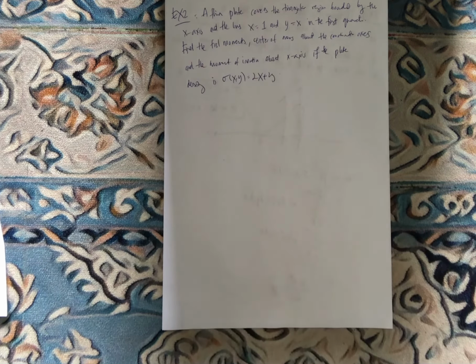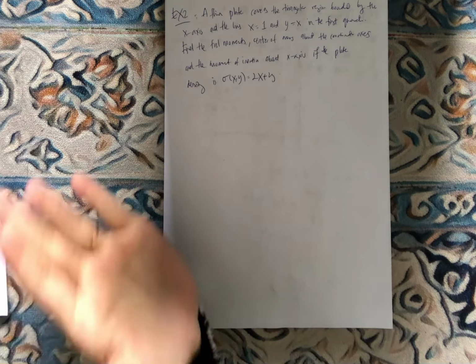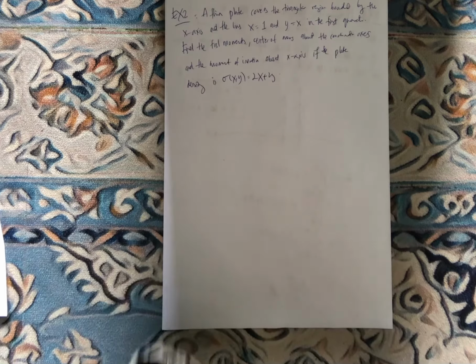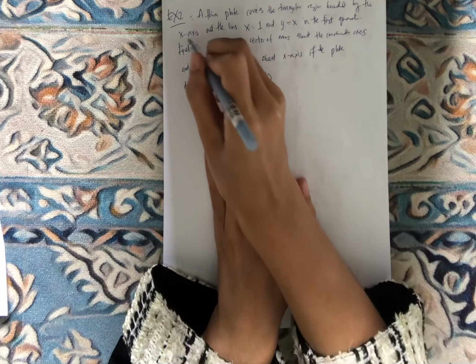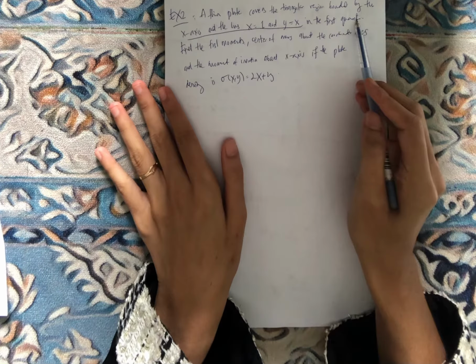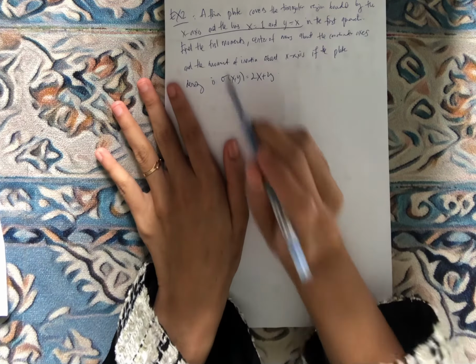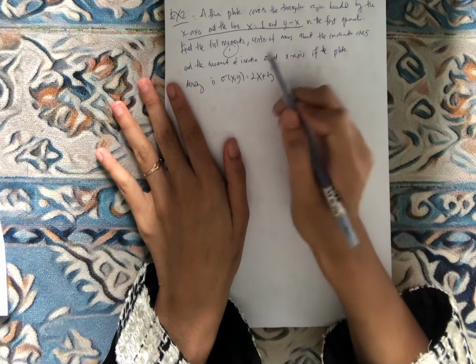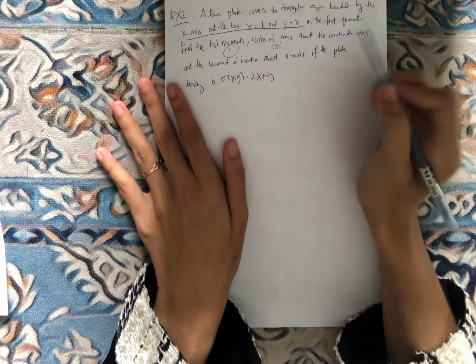Okay, I will repeat again. I will read the sentence again. A thin plate covers the triangular region bounded by the x-axis and the lines x equal to 1 and y equal to x. So you need to sketch the graph based on the information given, in the first quadrant. Then find the first moment, which is the first thing that you need to do, and then the center of mass about the coordinate axes.